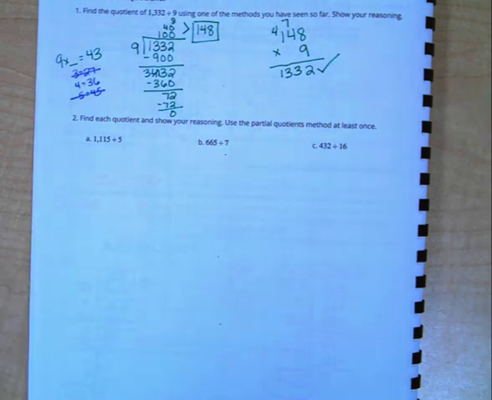If you got the right answer with your multiplication at the end, then you know you did your division correctly. If not, go ahead and come back to the video, and I'm going to be working these out step by step, and you can follow along this way.